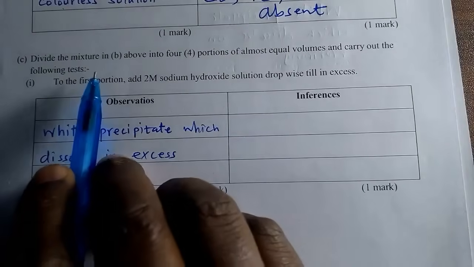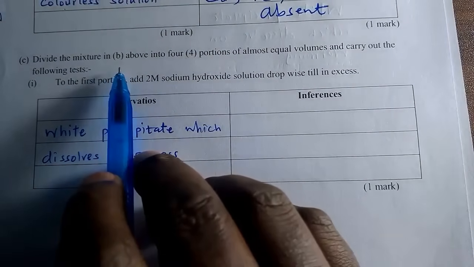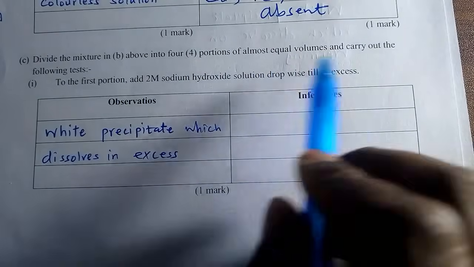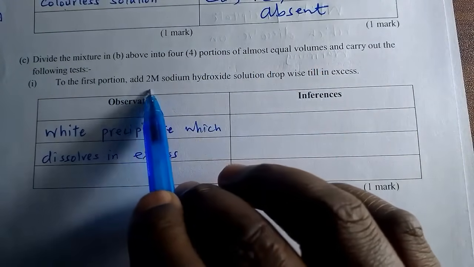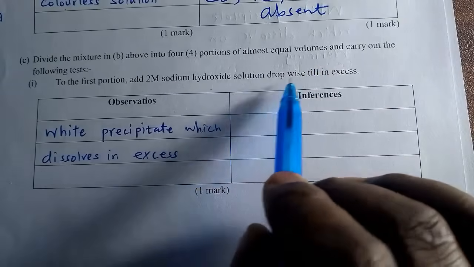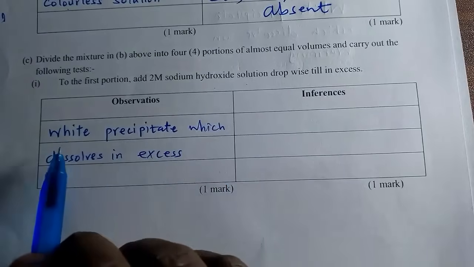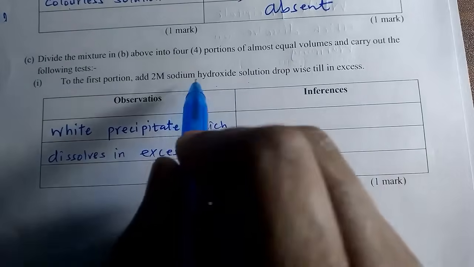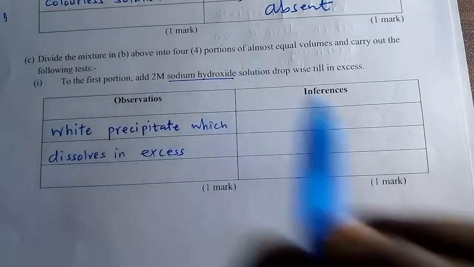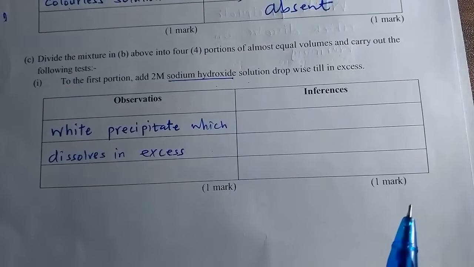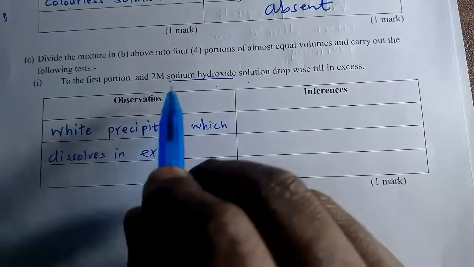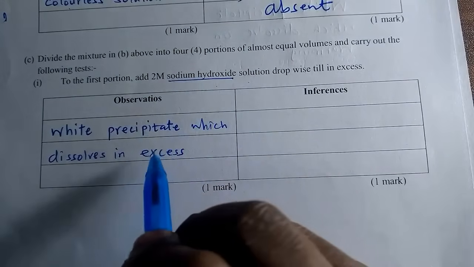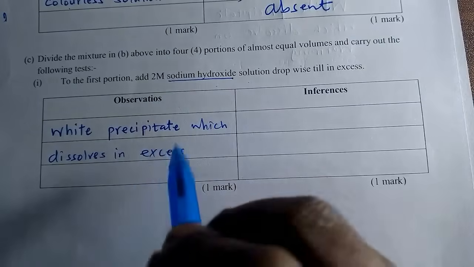Divide the mixture in B above into 4 portions of almost equal volumes and carry out the following tests. To the first portion, add 2 molar sodium hydroxide solution dropwise until in excess. Then the observation is a white precipitate is formed which dissolves in excess. Whenever you are adding sodium hydroxide and a white precipitate is formed, and when you put in the reagent in excess, the white precipitate decolorizes, it means it changes from a precipitate into a colorless solution.